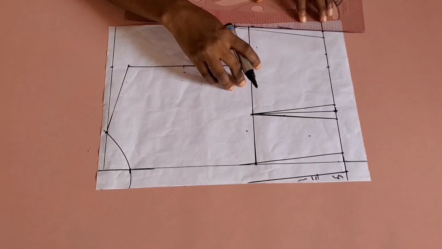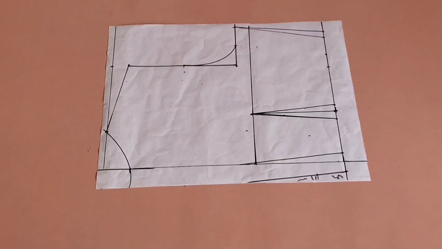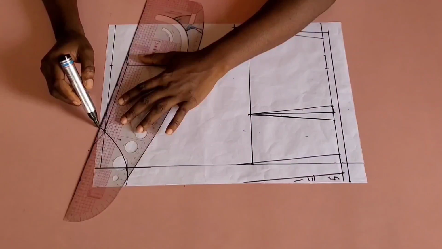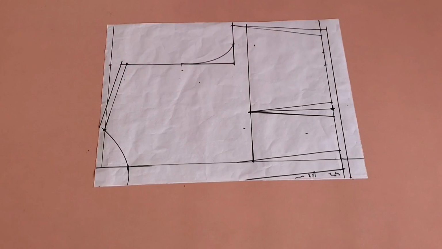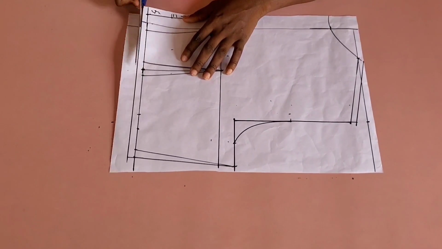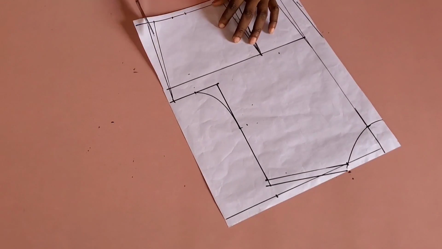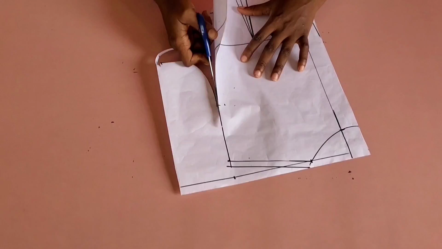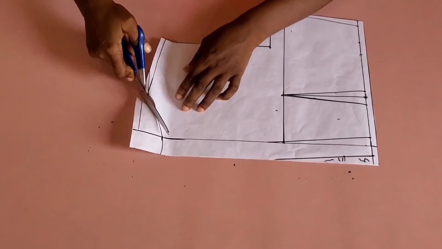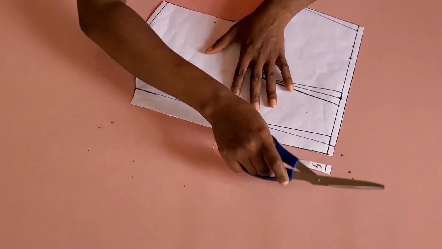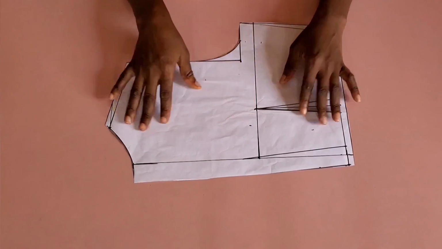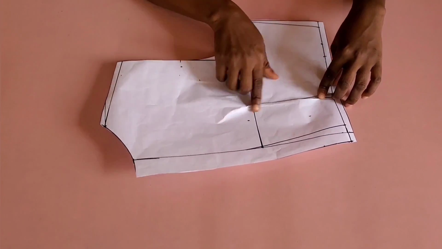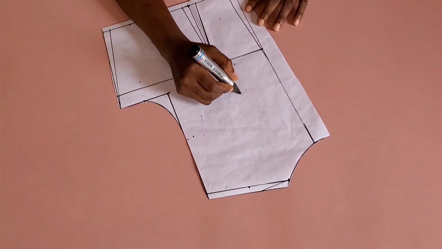And this is all for the drafting of the back pattern. When transferring your pattern to your fabric, you add sewing allowance at the hem and also at the shoulder. I will cut it out now. Now for this waist dart, you can decide to stitch it on your fabric or just eliminate it on your pattern before transferring to your fabric. So I'll label this back.